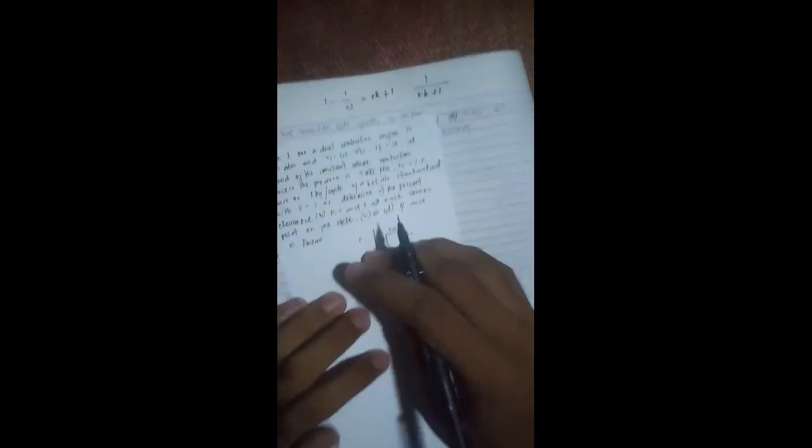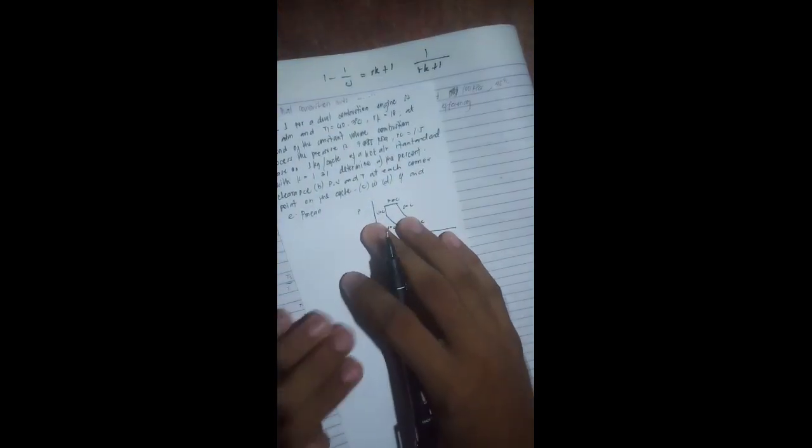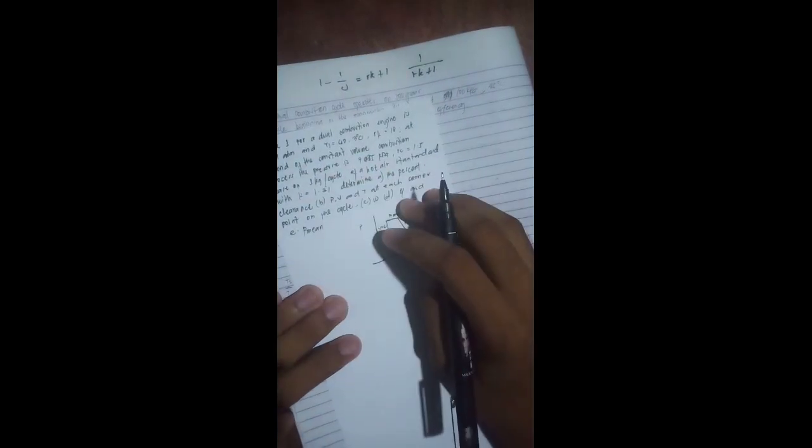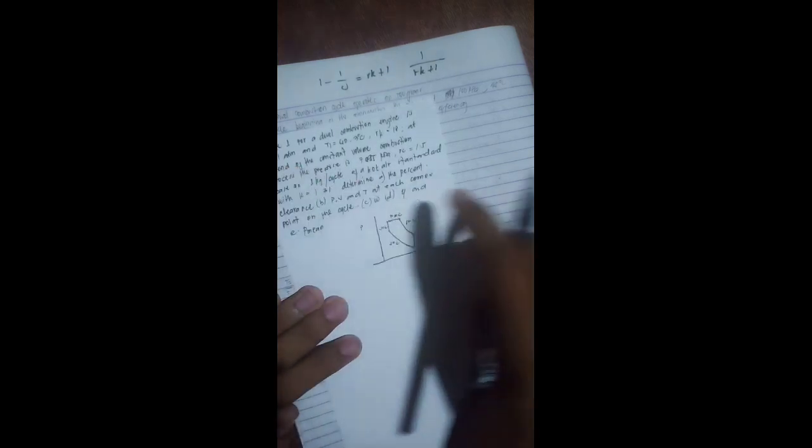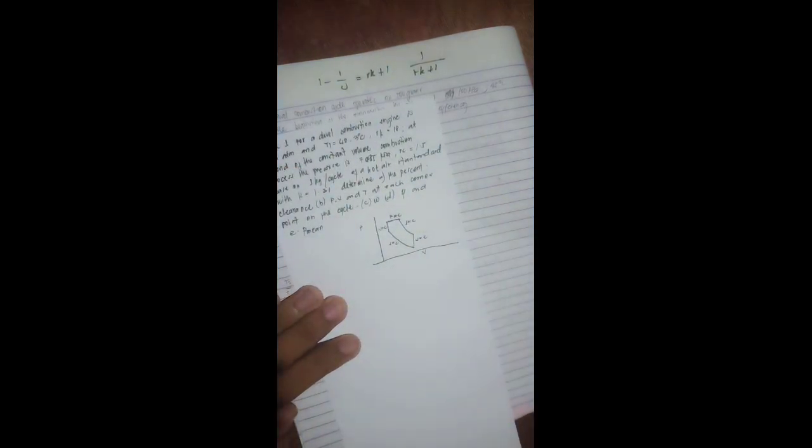Okay, so we have the problem for number 2. So the problem is state 1 for a dual combustion engine has a P1 of 180 kPa and T1 of 60 degrees Celsius, compression ratio of 18. At the end of the constant volume combustion process, the pressure is 7,695 kPa.